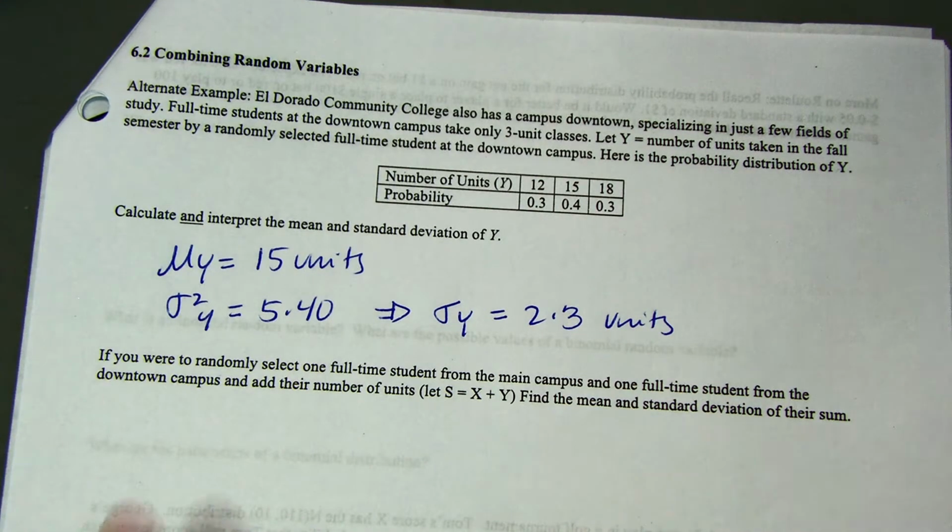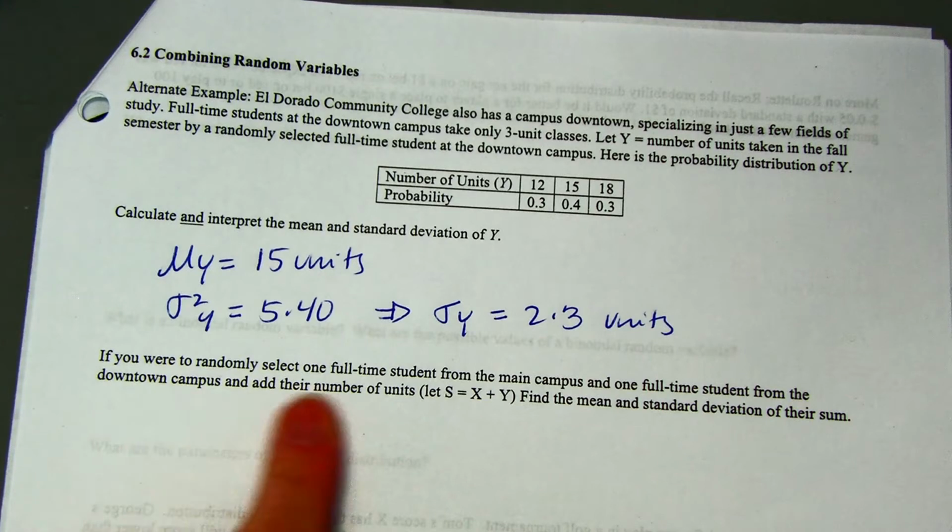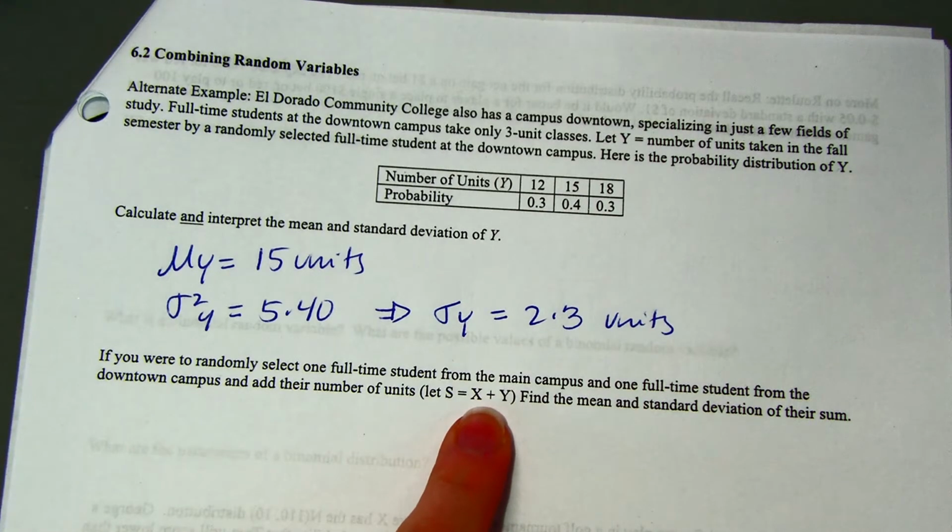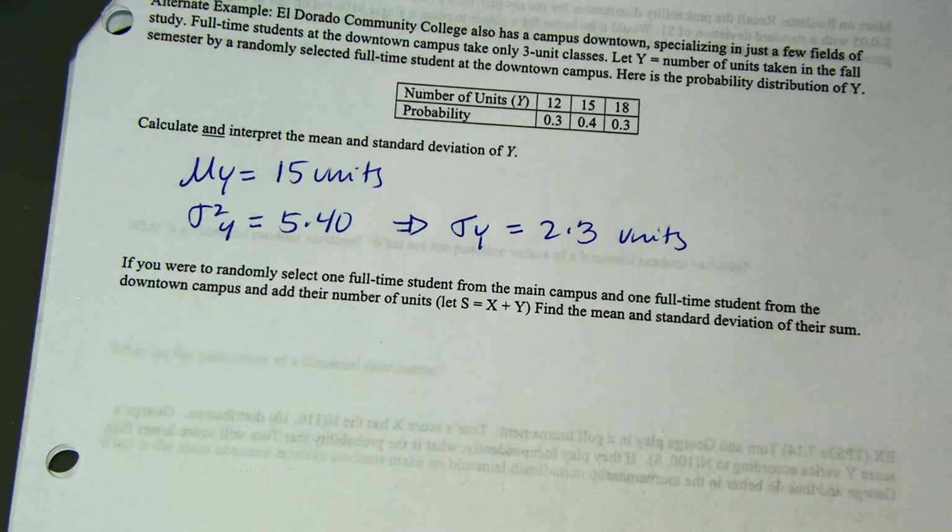So if a question asks you to consider some combination of random variables, here it's saying, let's randomly select one full-time student from the main campus and one full-time student from the downtown campus, and look at the sum of their units. Find the mean and the standard deviation.